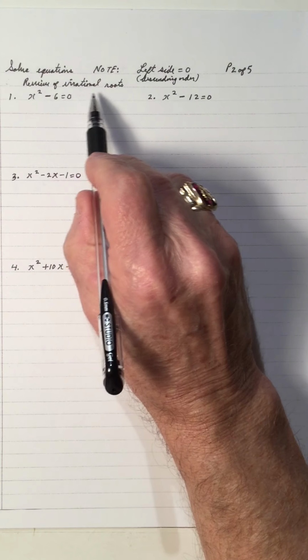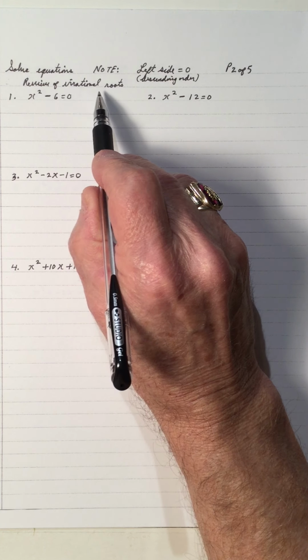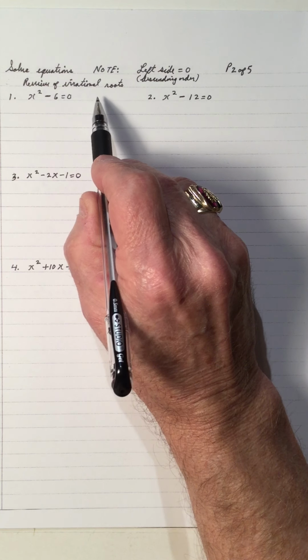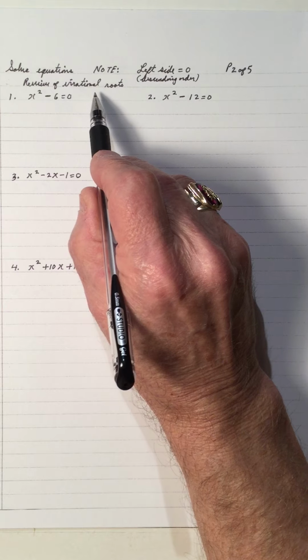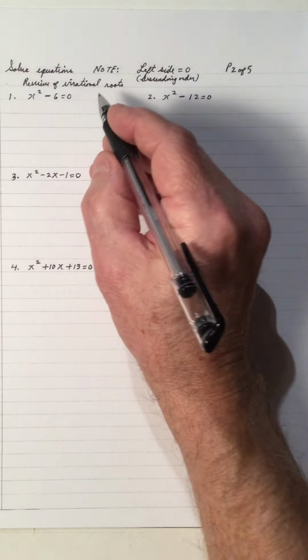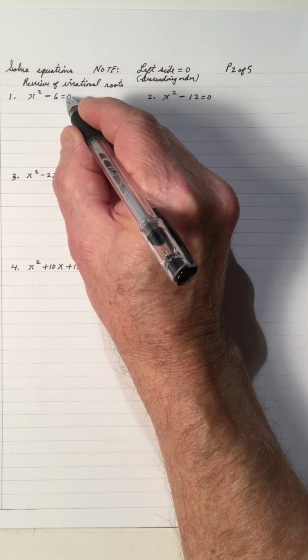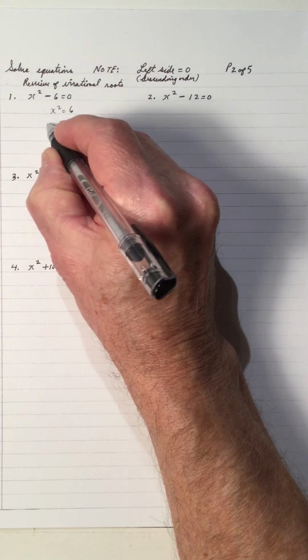Let's do a review of irrational roots. Let's say rational roots are fractions, 2/3, could be a 4, but irrational roots will have a square root of a number. Square root of a number that is not a perfect square. So we have an x squared minus 6 equals 0, so we say x squared equals positive 6.